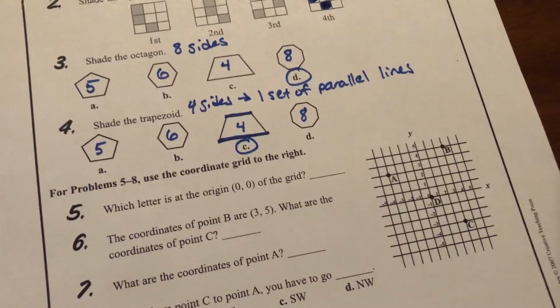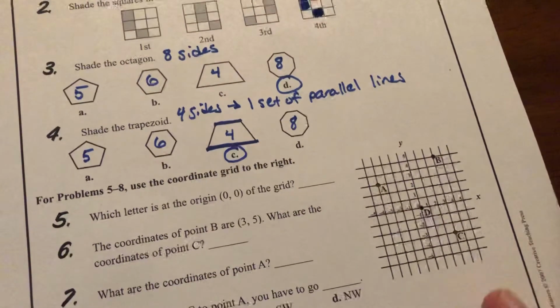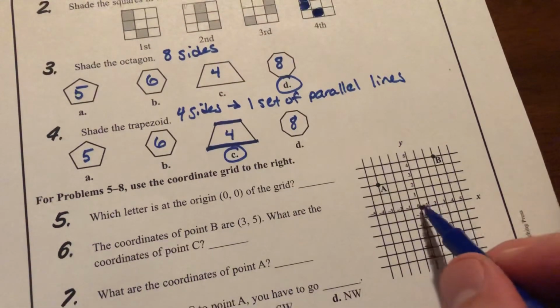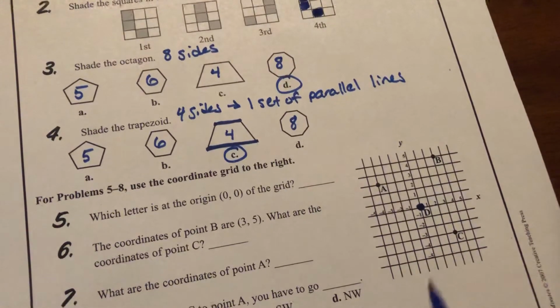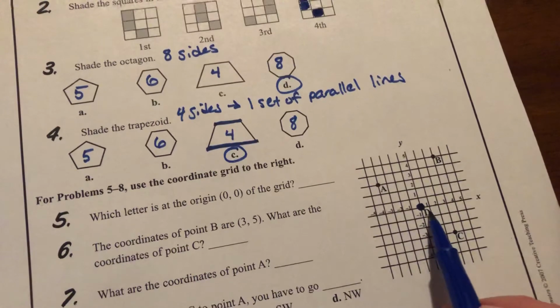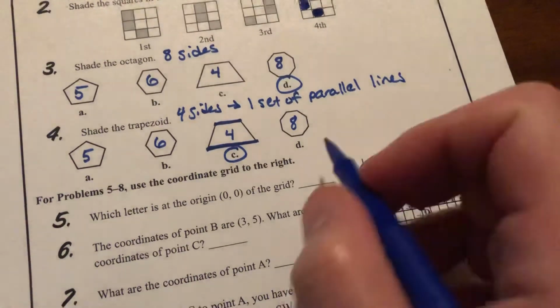Problems 5 through 8, it says use the coordinate grid to the right. Number 5, which letter is at the origin, 0, 0 of the grid? So remember, 0, 0 is this point right in the middle. And the letter that is at the origin on this grid is D, letter D.